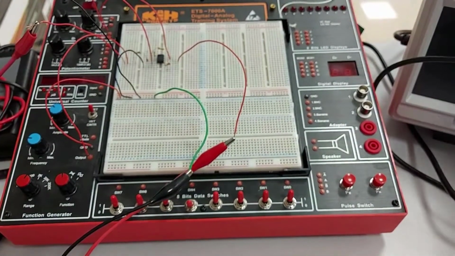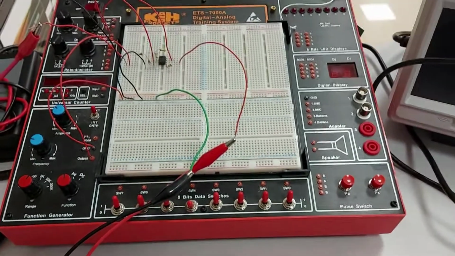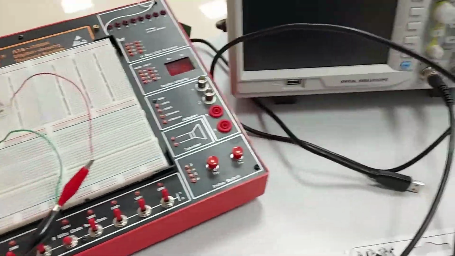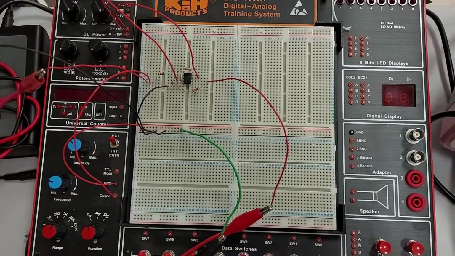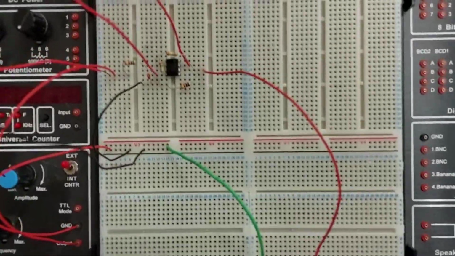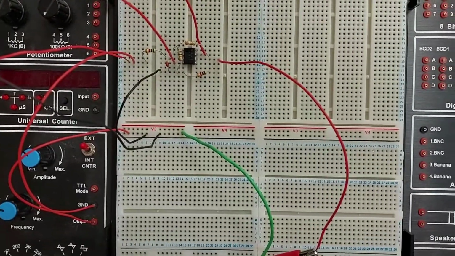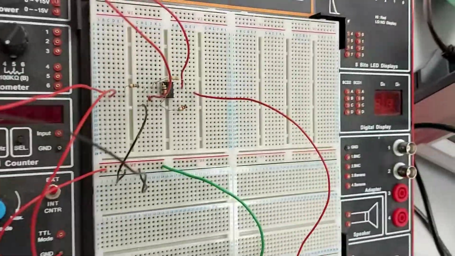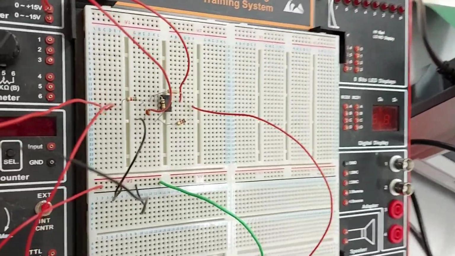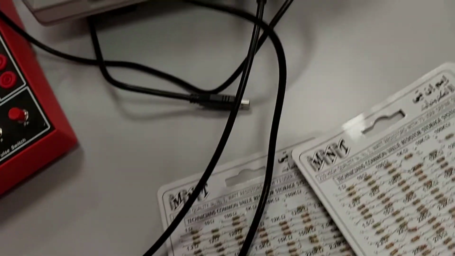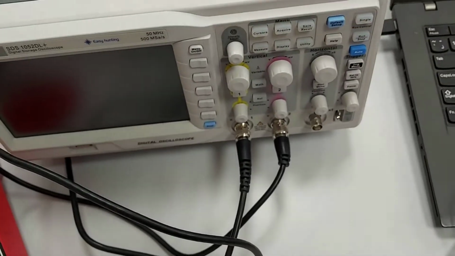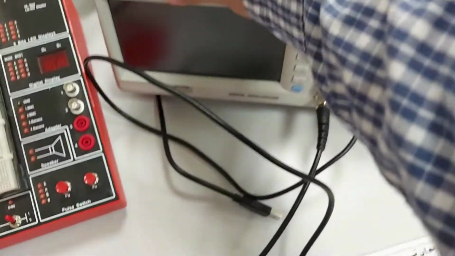Once done, then this is your final circuit. So this is your final circuit. Let's take a look so that you can see how it's connected again. The probes are connected to the oscilloscope, so let us switch on the oscilloscope.